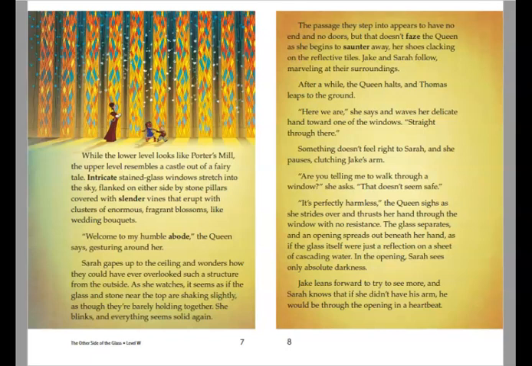"Are you telling me to walk through that window?" she asks. "That doesn't seem safe." "It's perfectly harmless." The queen sighs as she strides over and thrusts her hand through the window with no resistance. The glass separates, and an opening spreads out beneath her hand, as if the glass itself were just a reflection on a sheet of cascading water. In the opening, Sarah sees only absolute darkness. Jake leans forward to try and see more, and Sarah knows that if she didn't have his arm, he would be through the opening in a heartbeat.